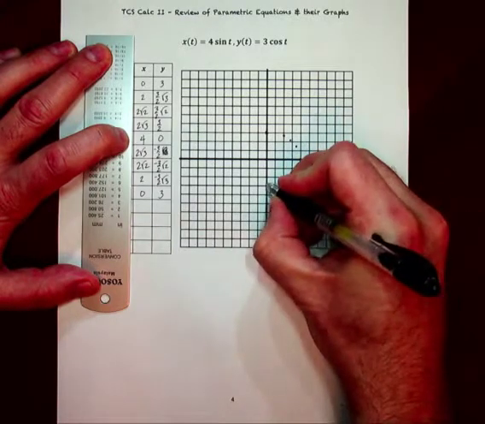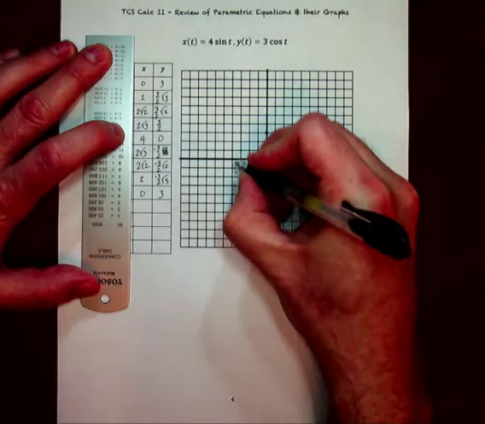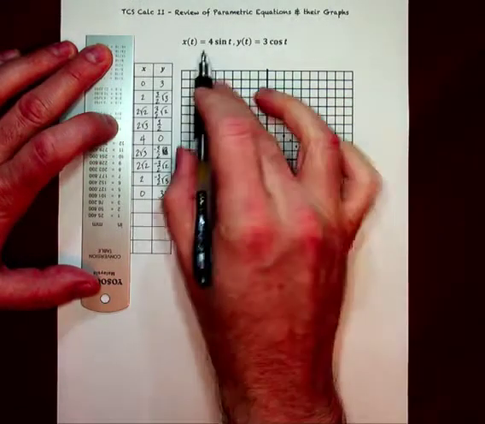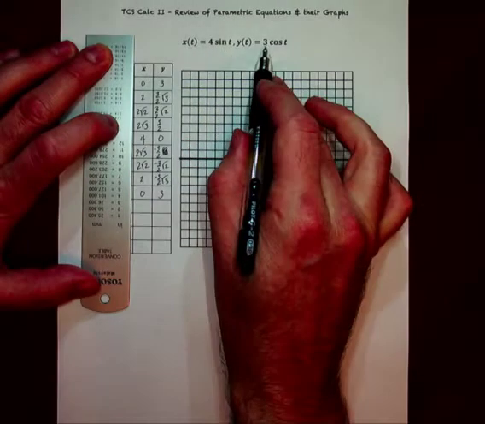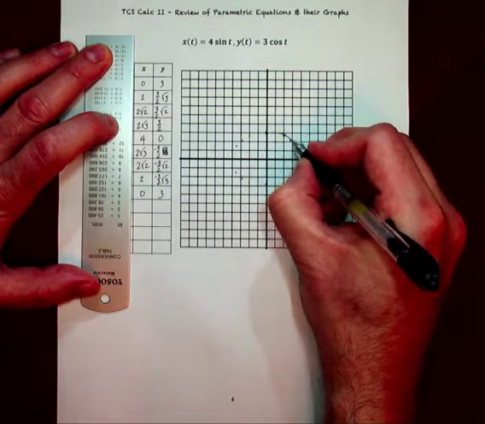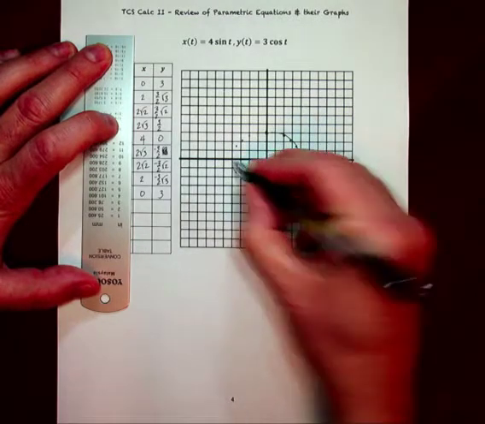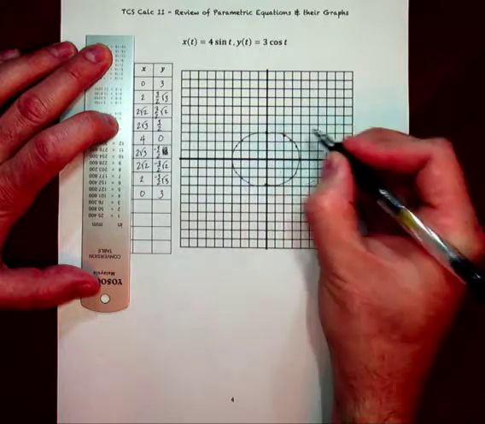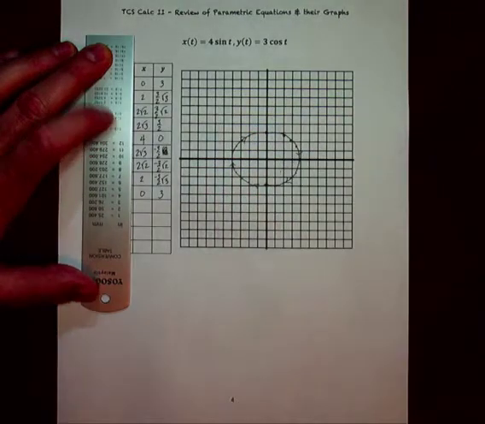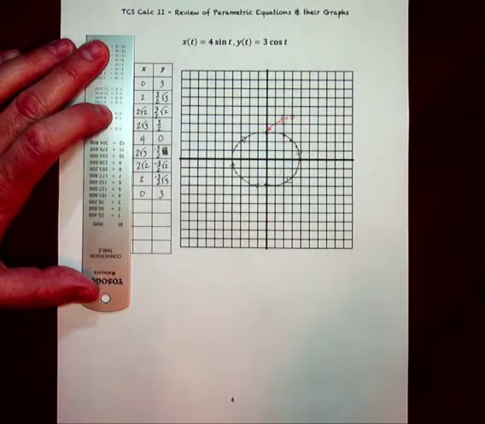As I go around, I'm going to plot exactly the same points as I would have if it had been the old one, 4 cosine t and 3 sine t. The only difference is this one starts up top, and its direction is clockwise rather than counterclockwise. So this one goes around like that, and it has a different starting point. It starts here. This is your t equal to 0.